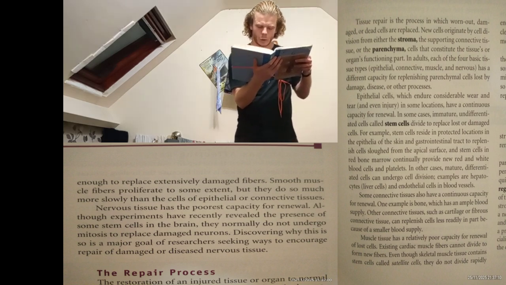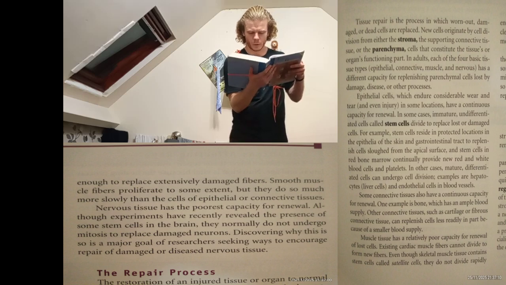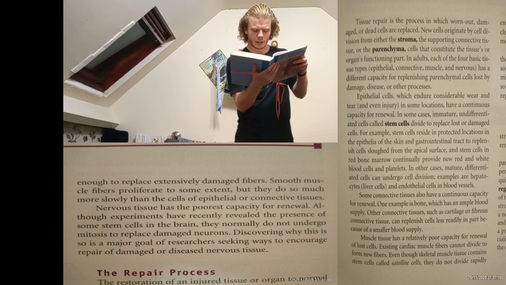Some connective tissues also have a continuous capacity for renewal. One example is bone, which has an ample blood supply. Other connective tissues, such as cartilage or fibrous connective tissue, can replenish cells less readily, in part because of smaller blood supply.